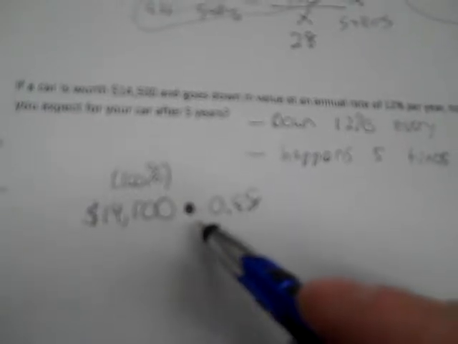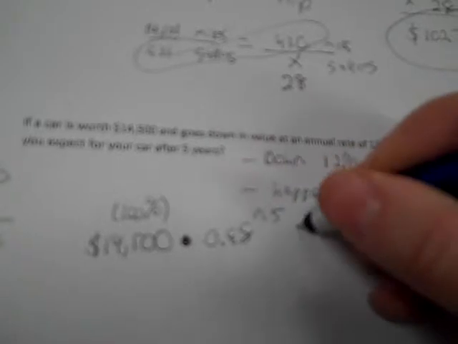Now, the multiplication happens every year, okay? So the multiplication is repeated, so I would want to use an exponent with how many years it happens. It happens for 5 years, so it's to the 5th power, okay? So 14,500 times 0.88 to the power of 5 is $7,652.11. And that's how much a car is going to be worth then right away in 5 years.